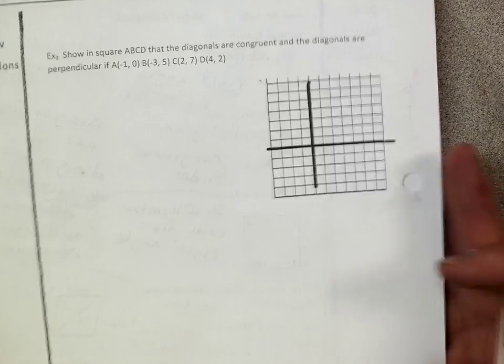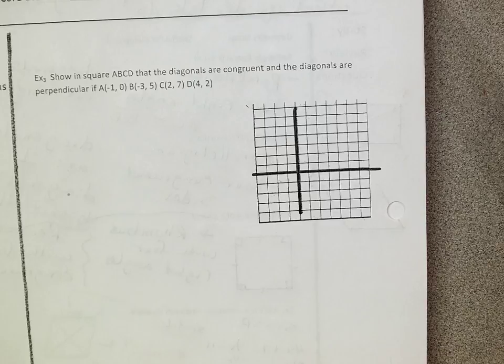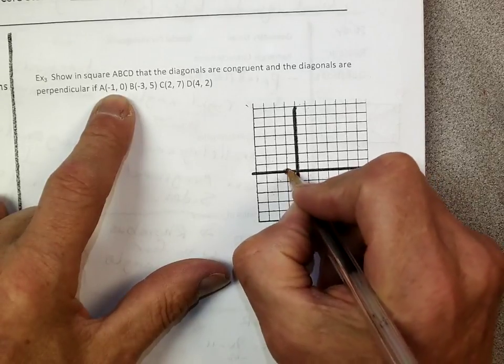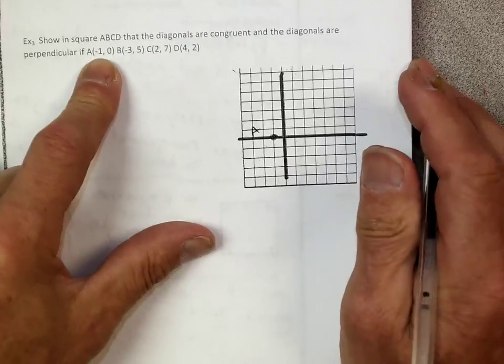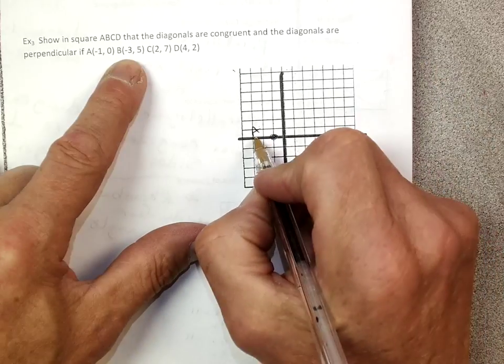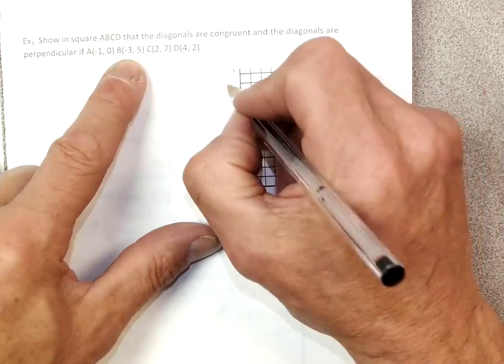Oh my goodness, look at that. It's one of these proof graph thingies, okay? All right, so let's graph it and figure out what we have to prove, okay? So, -1, 0. There's A, right? -3, 1, 2, 3, 1, 2, 3, 4, 5. There's B.